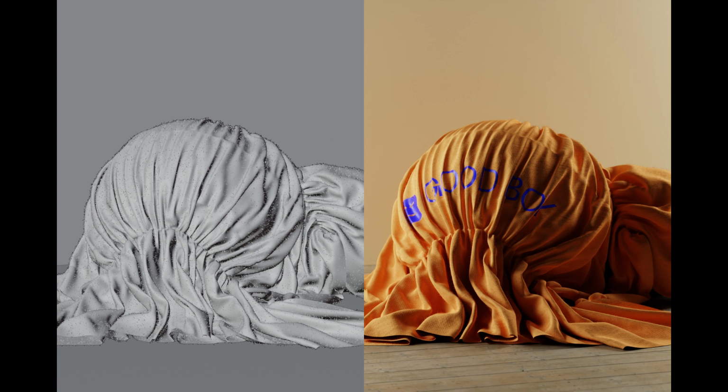The tutorial consists of two parts. In the first part, we learn the simulation, and in the second part, we learn to add materials and lights.